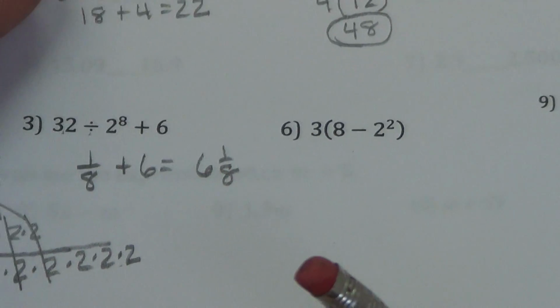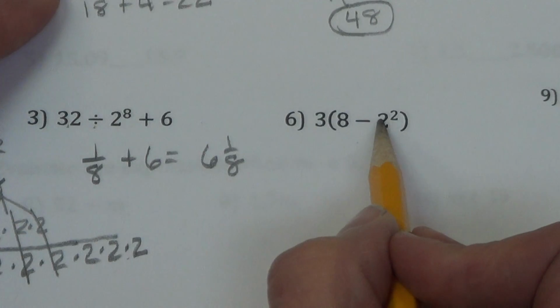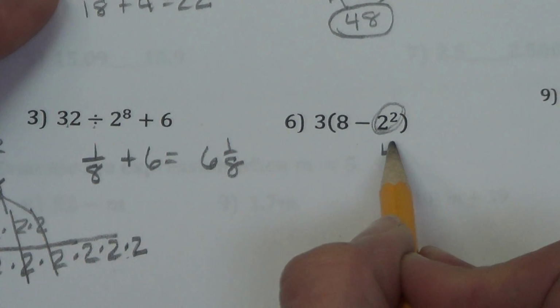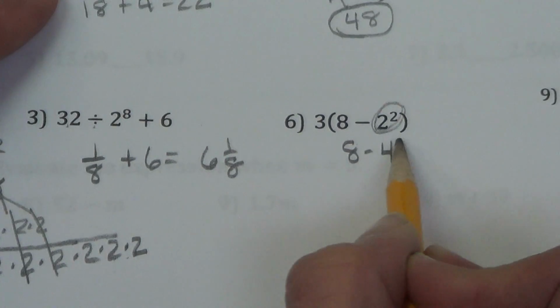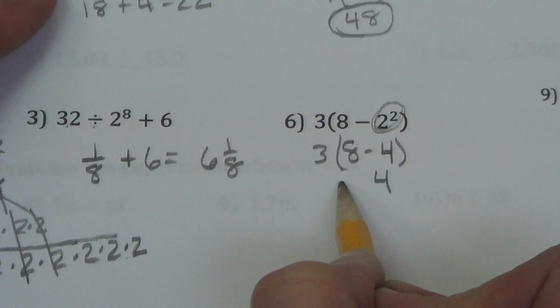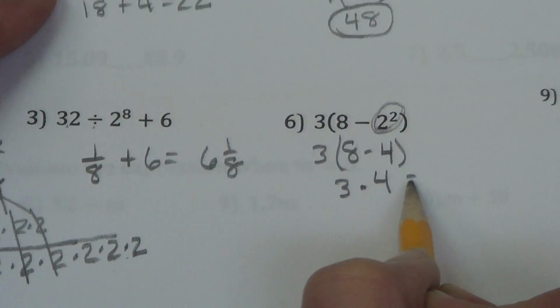The next problem that you did, you had to do exponent inside the parentheses first. That would be 4. 8 minus 4 is 4 times 3 equals 12.